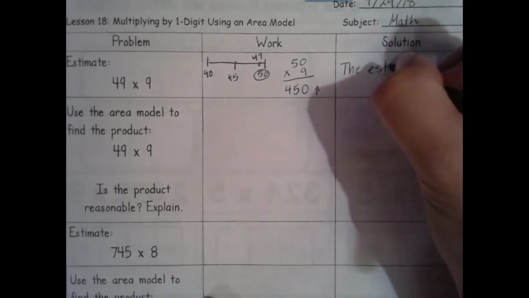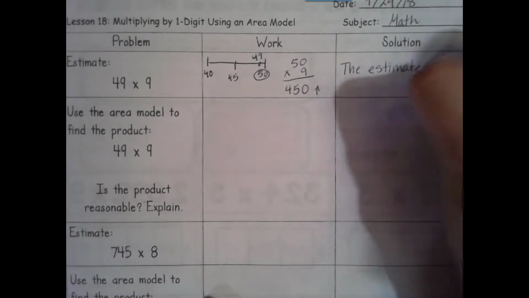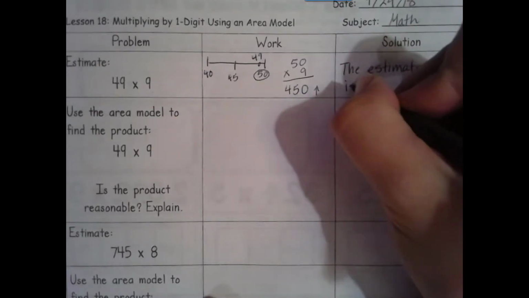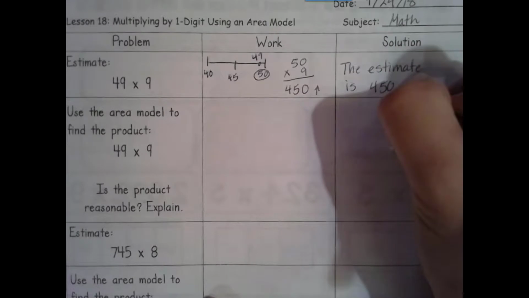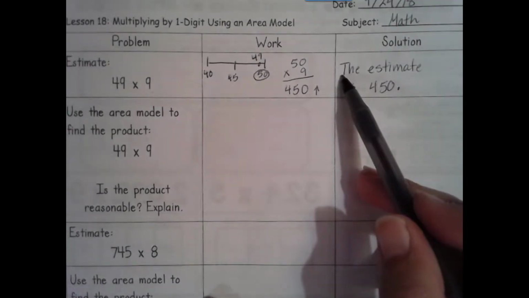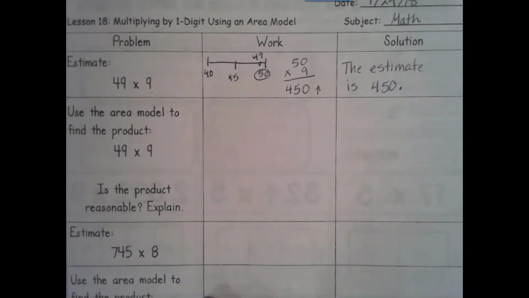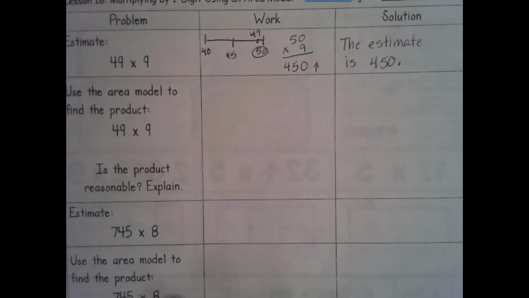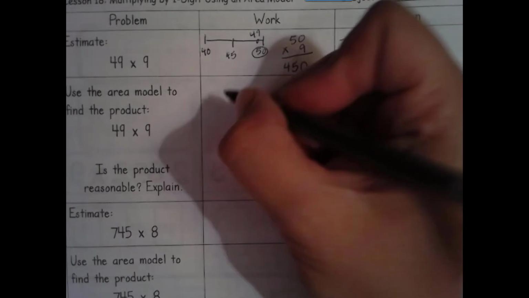The estimate is 450. Okay, this is a complete sentence. Make sure you capitalize and you put your punctuation. Alright, now we're going to use our area model.